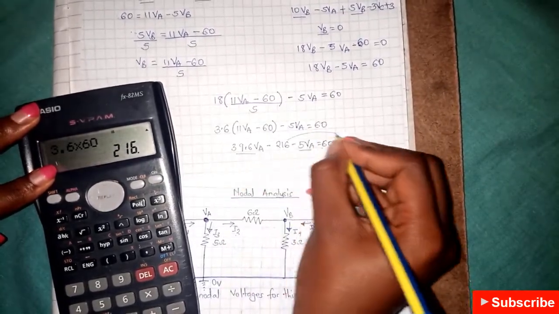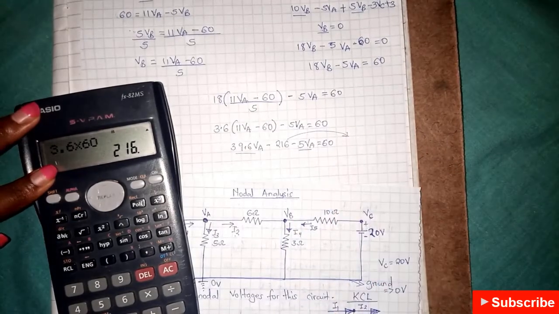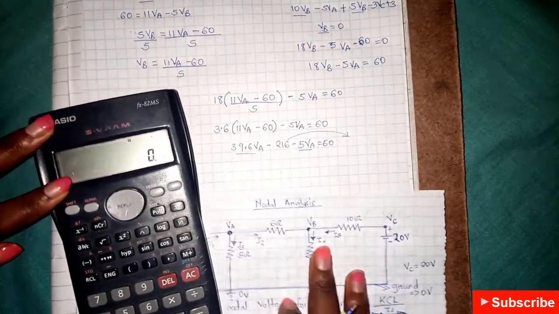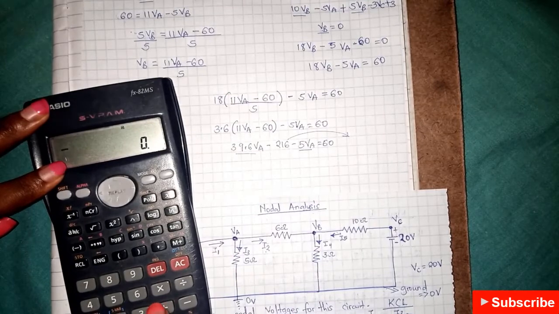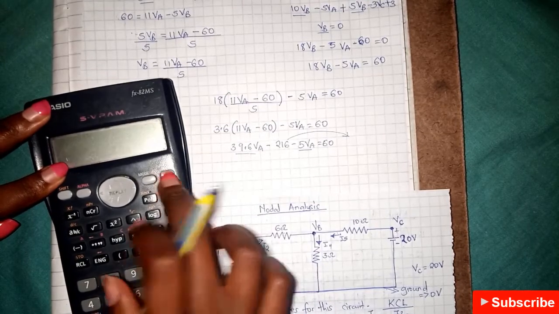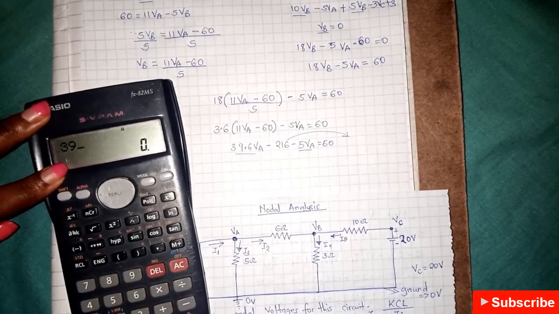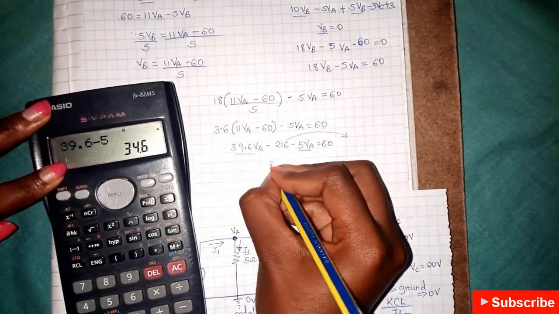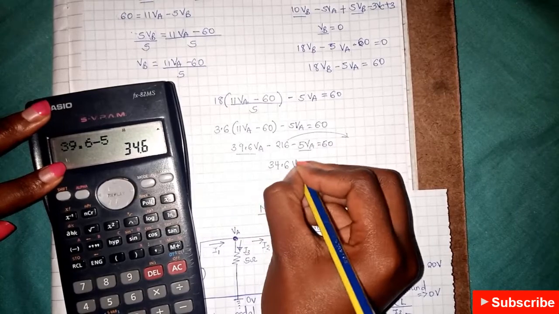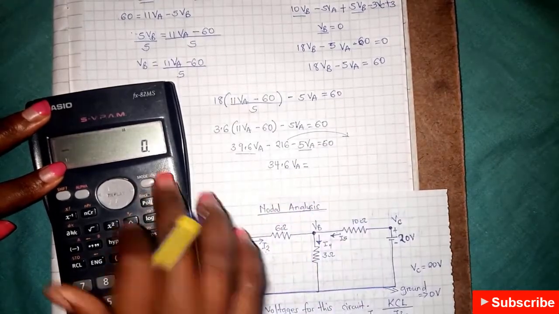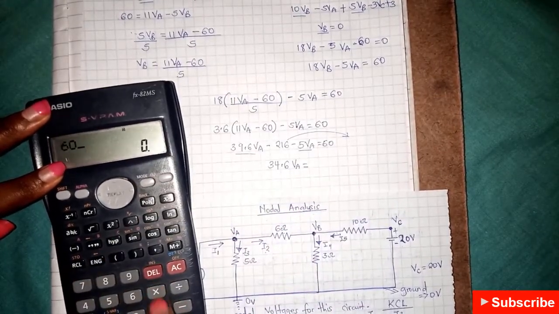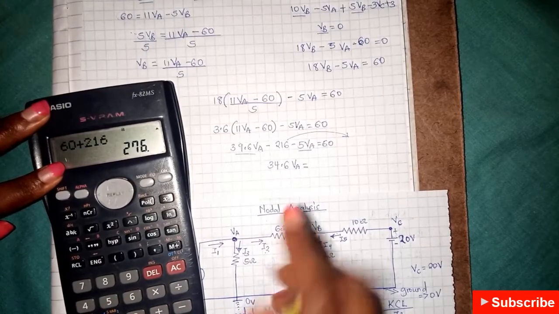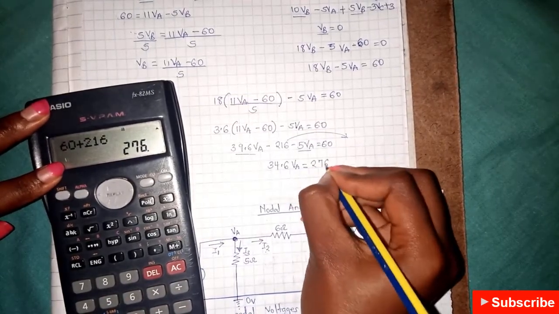Like terms, this goes to this other side or vice versa. So we have 39.6 minus 5, 34.6 VA is equal to 60 plus 216 to 276.